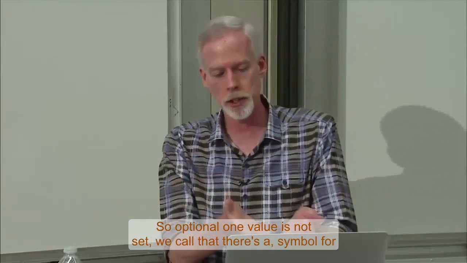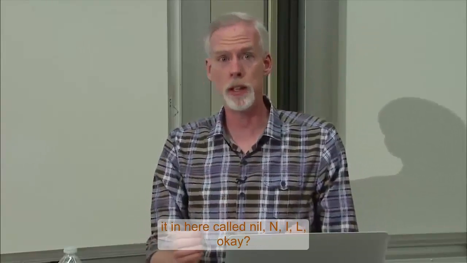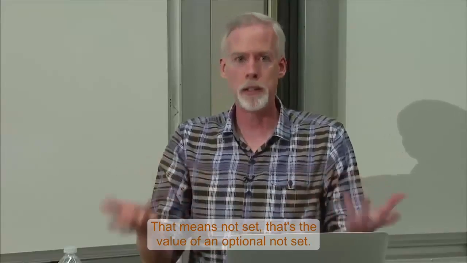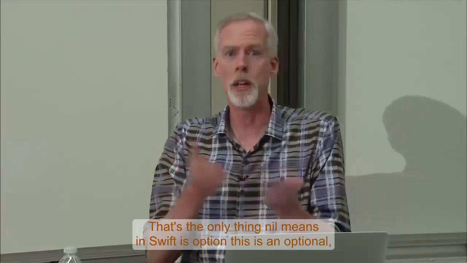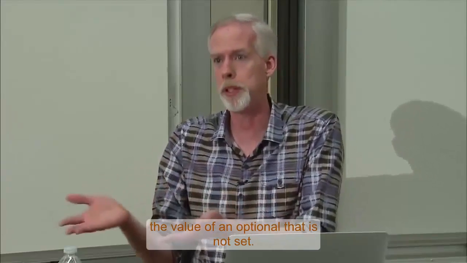We call that, there's a symbol for it in here called nil, N-I-L. Okay, that means not set. That's the value of an optional, not set. That's the only thing nil means in Swift is optional. This is the value of an optional that's not set.